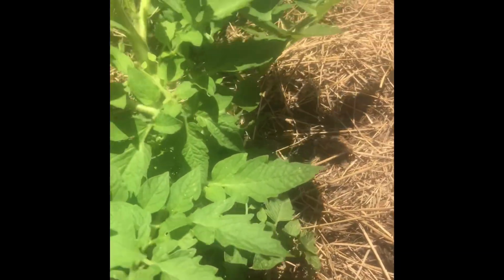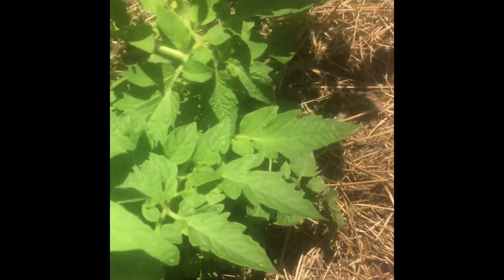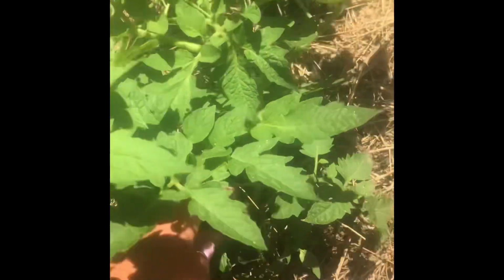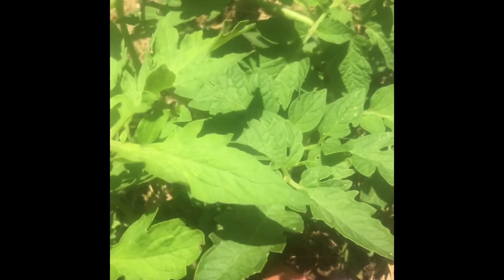All right, welcome to my determinate or Roma bed. Here I have 17 plants in here. Doesn't kind of look like it because of the way they ended up coming in, and I had chickens help me rearrange. Yeah, honest, it was great. So, these are all Roma.